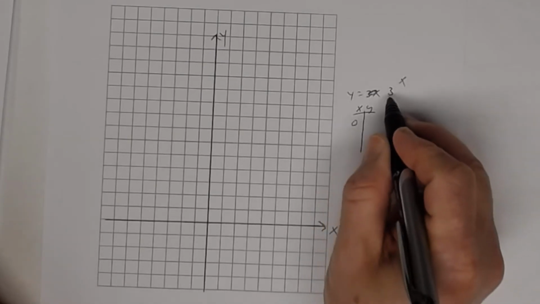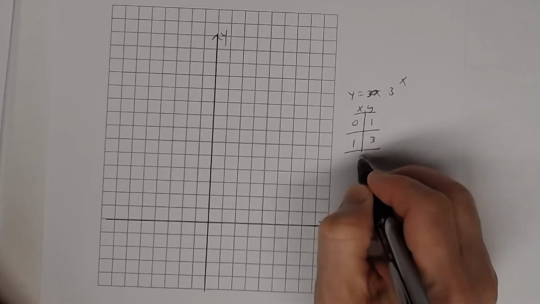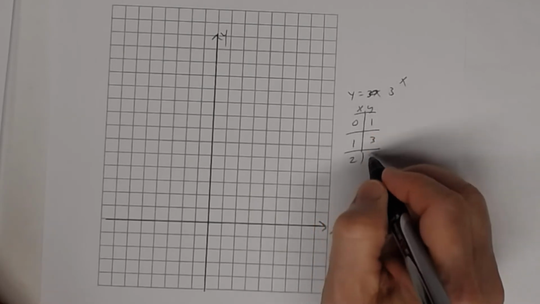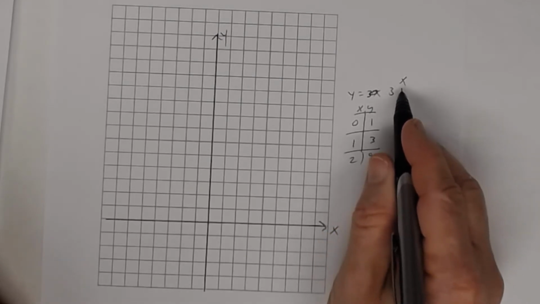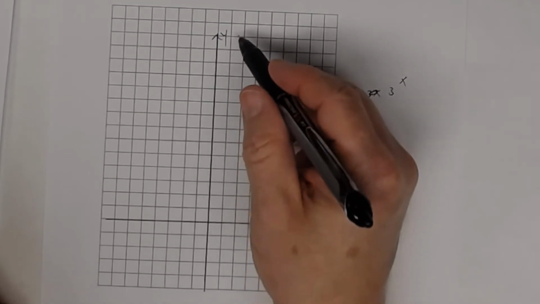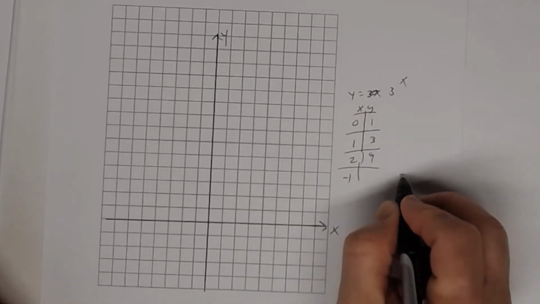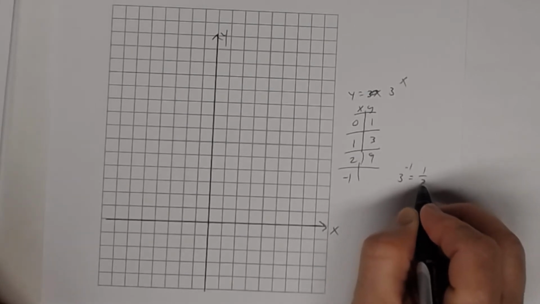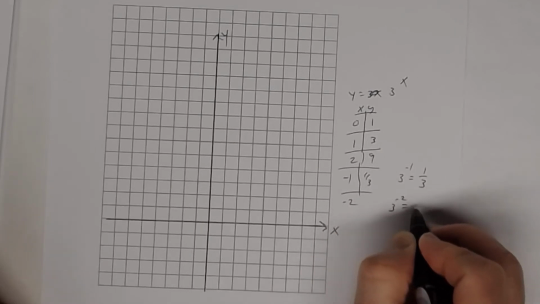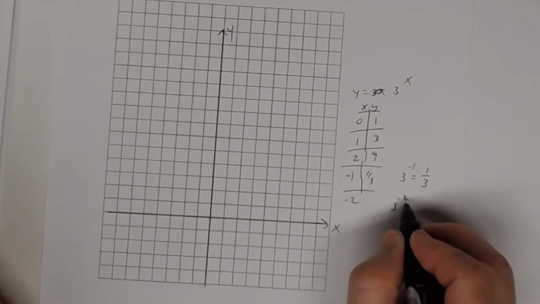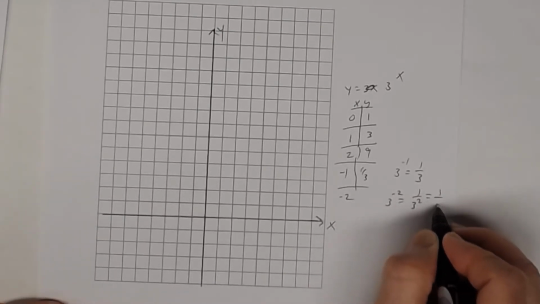So if x is 0, 3 to the 0 is 1. If x is 1, 3 to the first power is 3. If x is 2, 3 to the second power is 9. And then obviously it gets larger. So it's like 3 to the third power, which is 27, right? But there's not enough room here. So let's pick some negative numbers. If x is negative 1, I get 3 to the negative 1 power, which is 1/3. If x is negative 2, I get 3 to the negative 2nd power. So remember, no negative exponents. You're going to rewrite this as 1 over 3 squared. That's what that's defined as, which is 1/9.